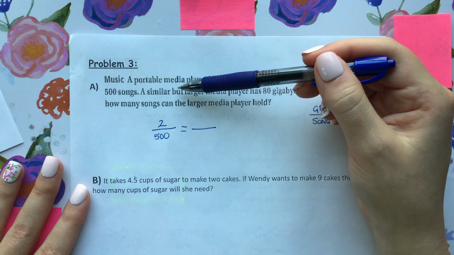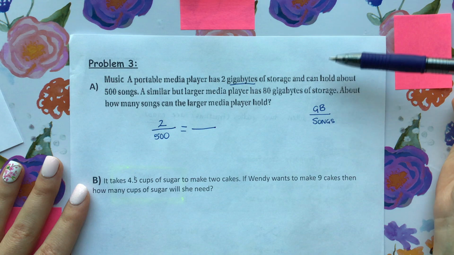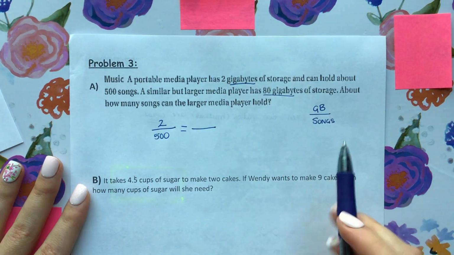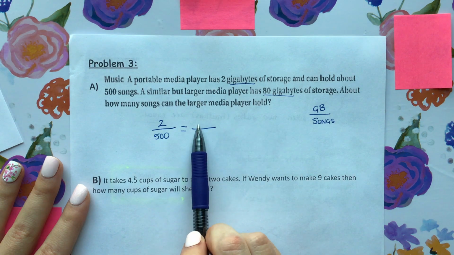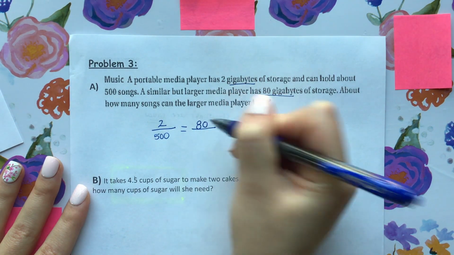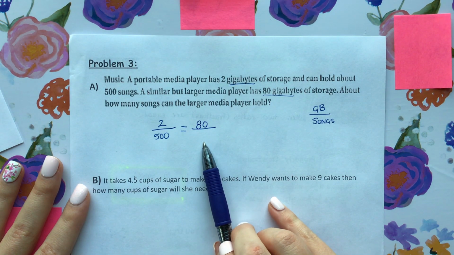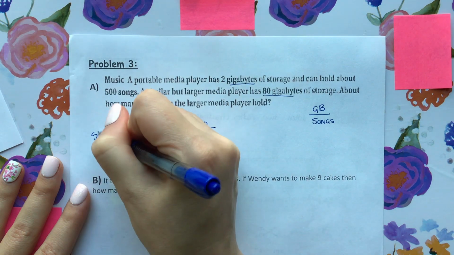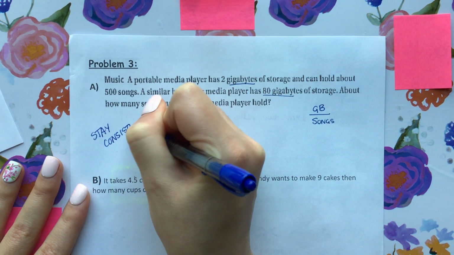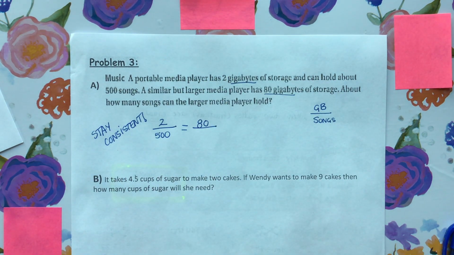And then it says a similar but larger media player has 80 gigabytes of storage. Okay, this 80 is gigabytes. So I need to put it on the top of my other fraction as well. If you put it in the bottom, you're going to mess it up. You just have to stay consistent. So that is huge. Stay consistent. I'm going to highlight it.